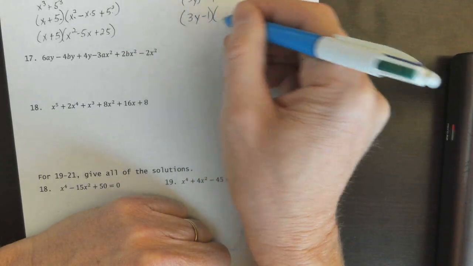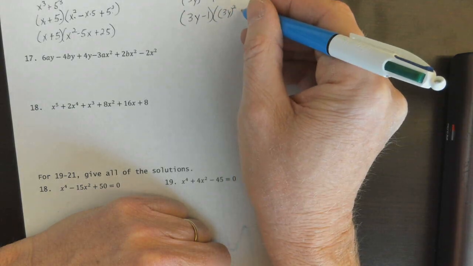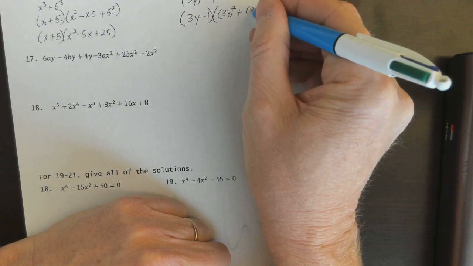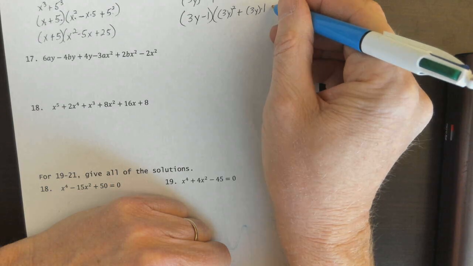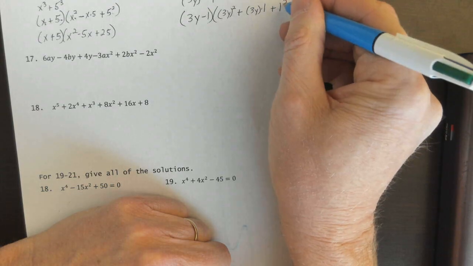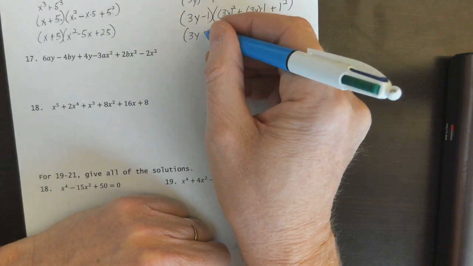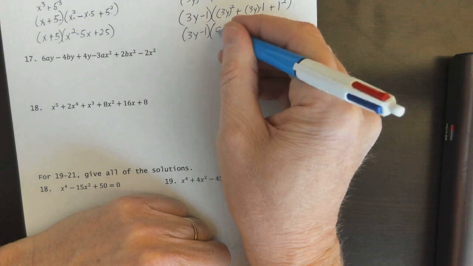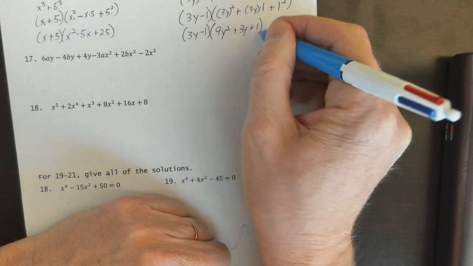Same. I'm going to square 3y. Opposite. I'm going to take 3y times 1. And then always positive, 1 squared. So 3y minus 1 times 9y squared plus 3y plus 1.